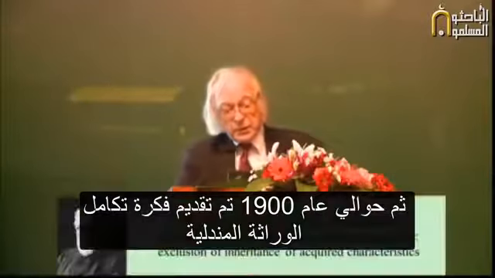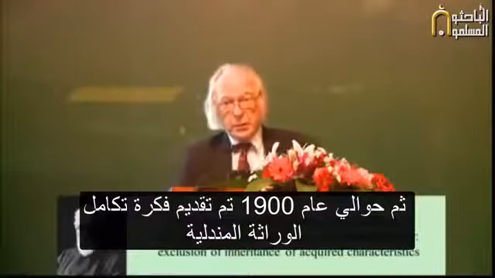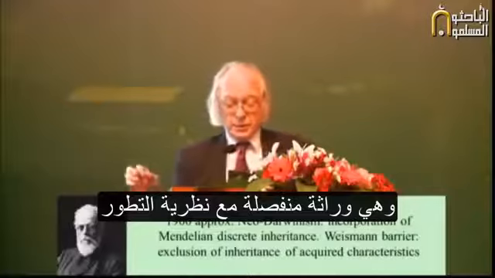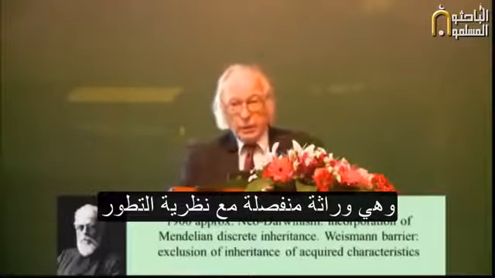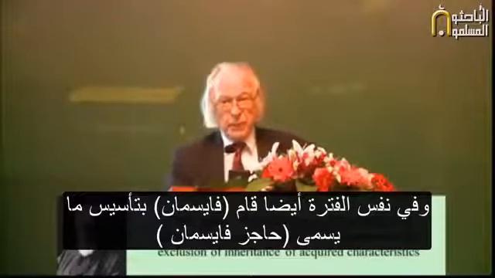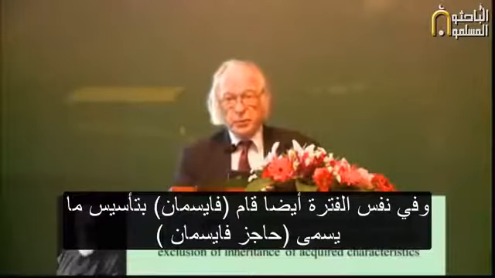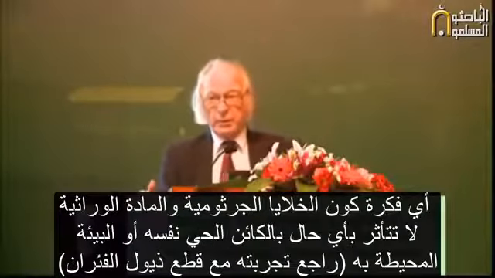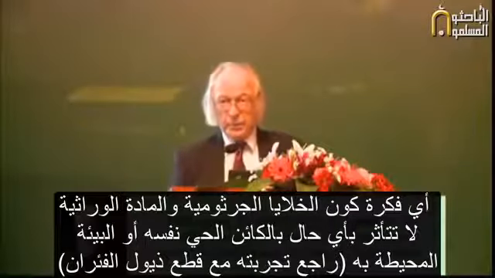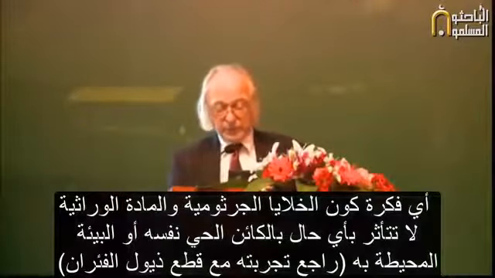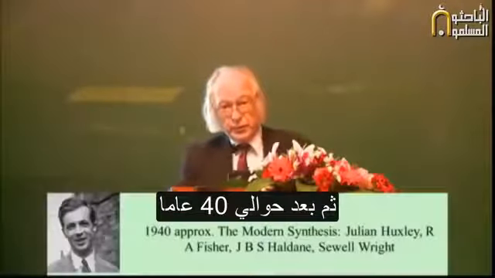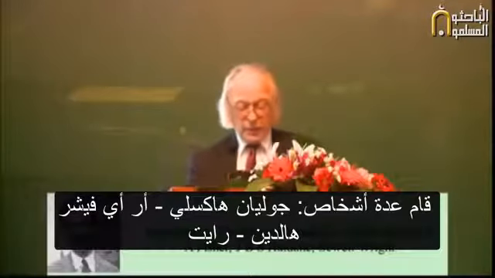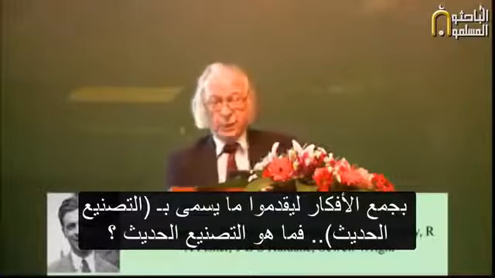And then around 1900, there was the integration of Mendelian inheritance, that is discrete inheritance, with evolutionary theory. And about the same time too, Weismann established what was called the Weismann barrier, the idea that the germ cells and their genetic material are not in any way influenced by the organism itself or by the environment. And then, something like 40 years later, a variety of people, Julian Huxley, R.A. Fisher, Haldane and Wright, put things together to call it the modern synthesis.